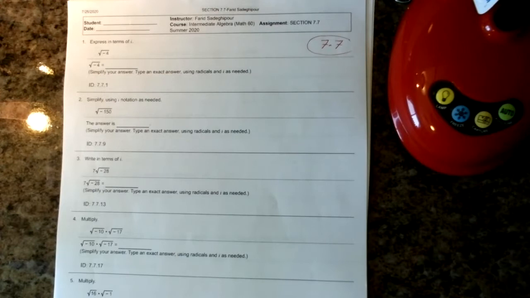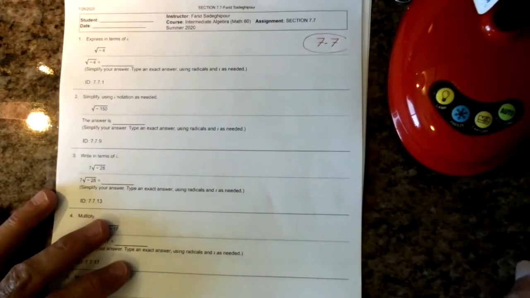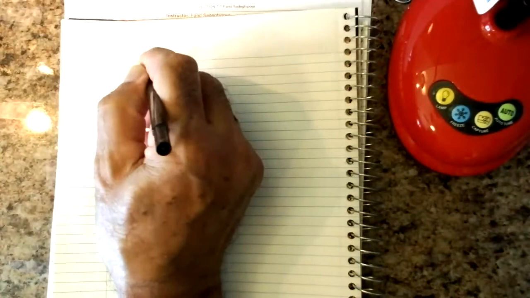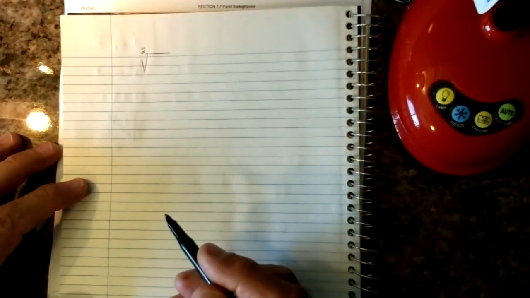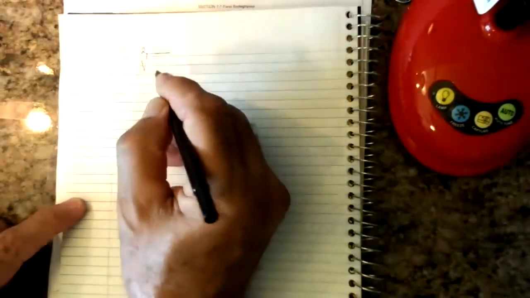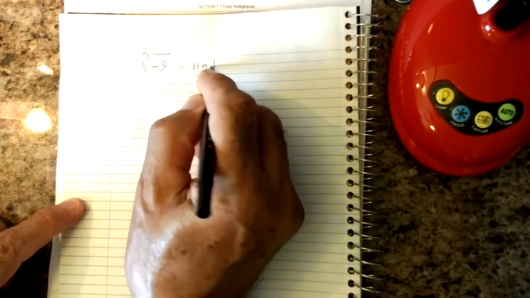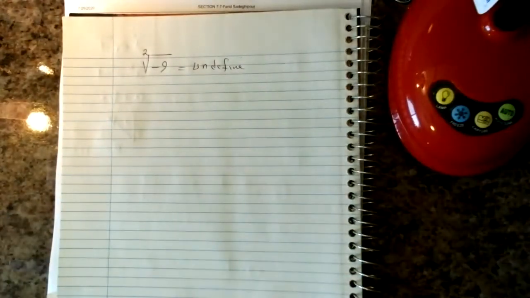Chapter 7, section 7.7. Here we are talking about the subject of complex numbers. We understand that if you have a radical with an even root, you cannot have negative numbers. So if I have the square root of -9, that would be undefined. It means we don't have a real number, but we could come up with an imaginary number.